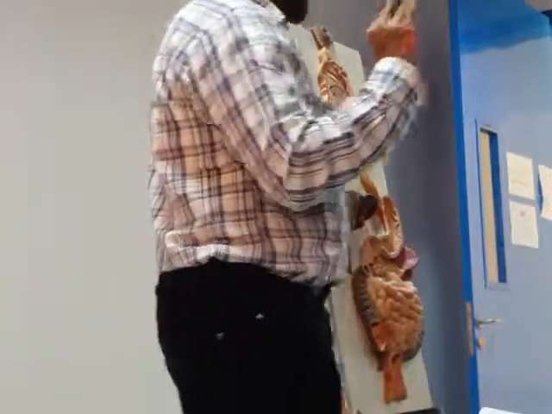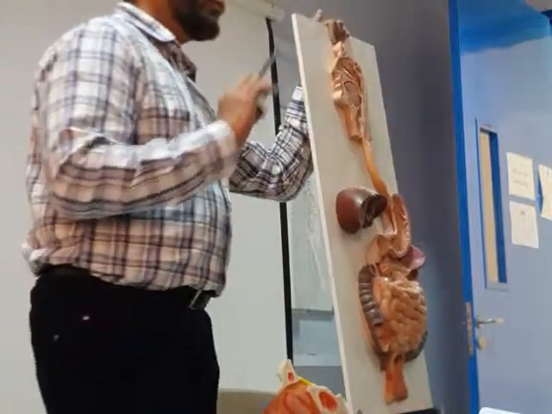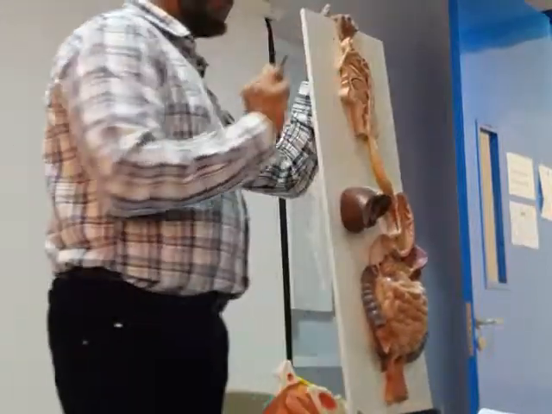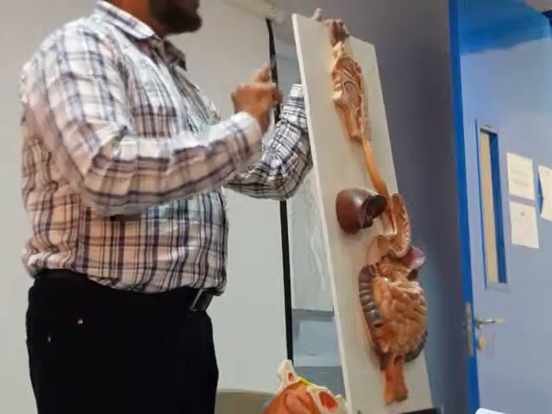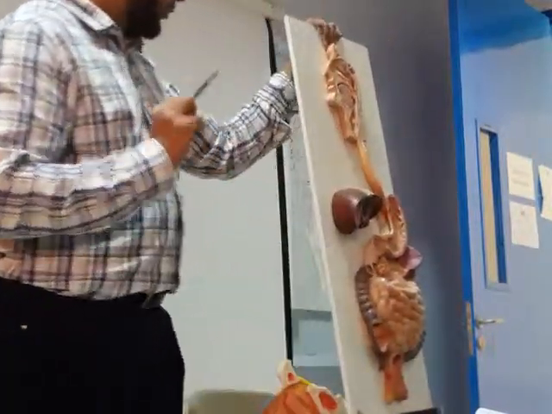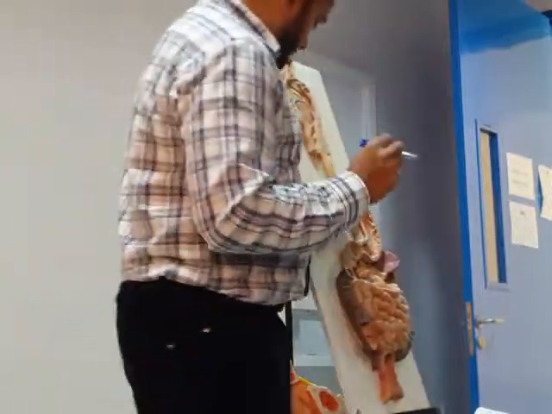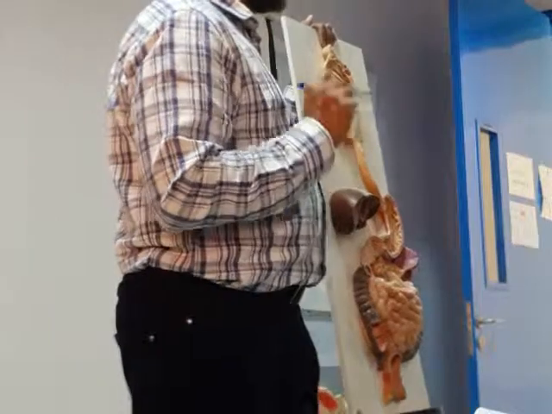There are some general features which you should remember, and even if sometimes you don't remember the specific one, then you can easily trace it to the final destination. So always remember some of the general rules, and it becomes much easier in anatomy. Okay, so this is about the lymphatic drainage.